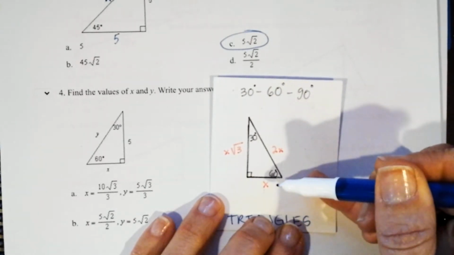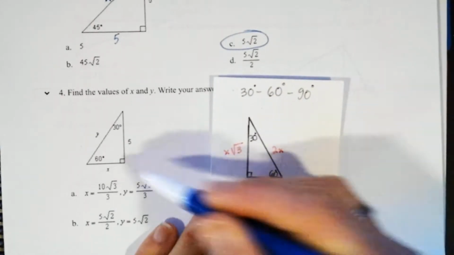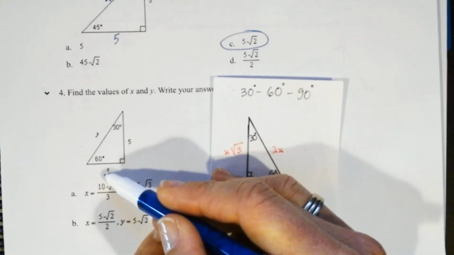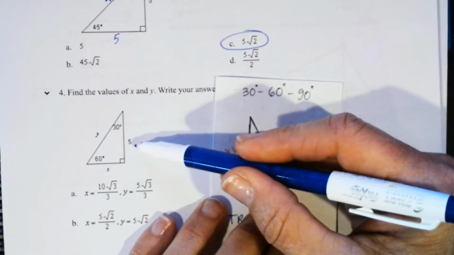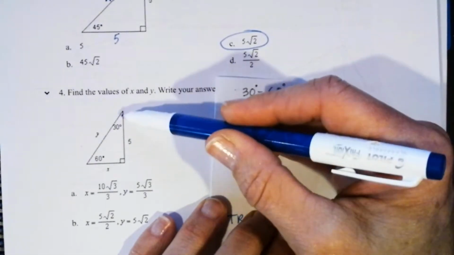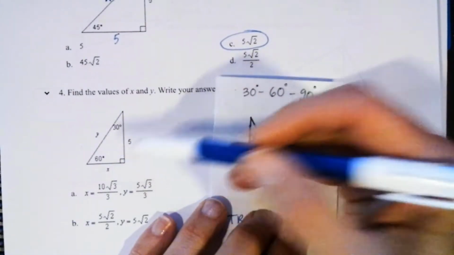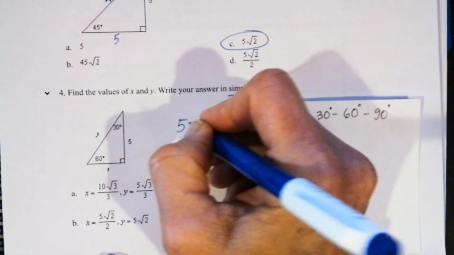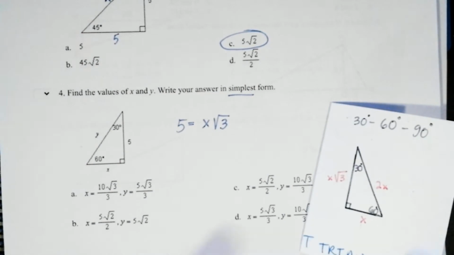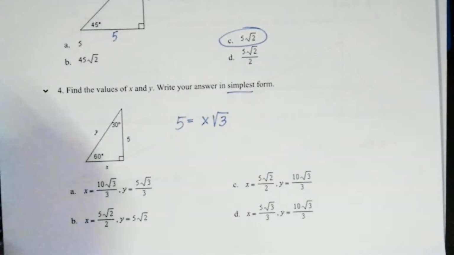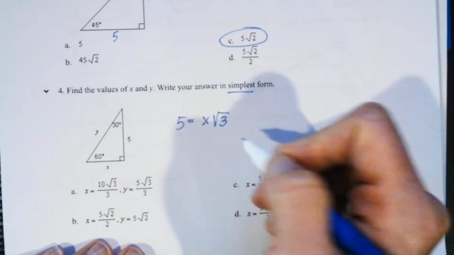That's your x. So if this is the shortest side and this is my x, the leg is equal to x root 3. Okay, so what this means is that 5 is equal to x times the root of 3. So you can solve for what x is, divide both sides by root 3.